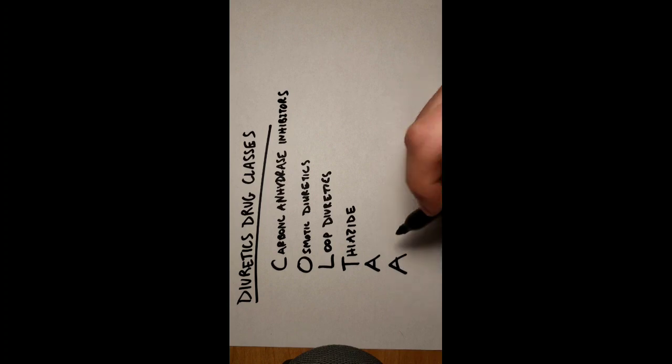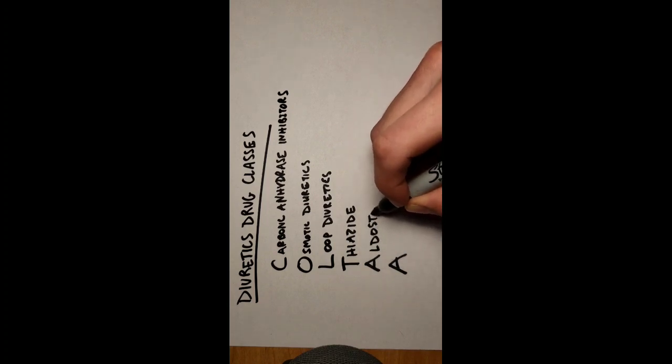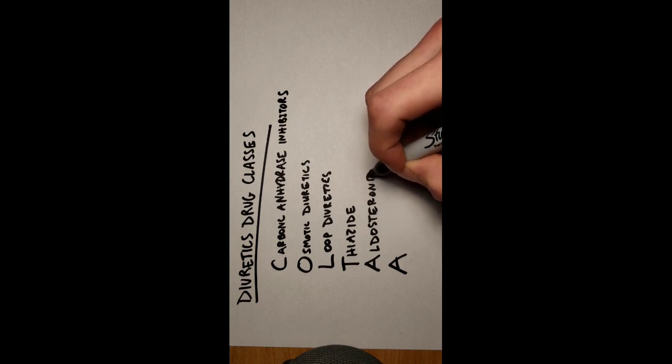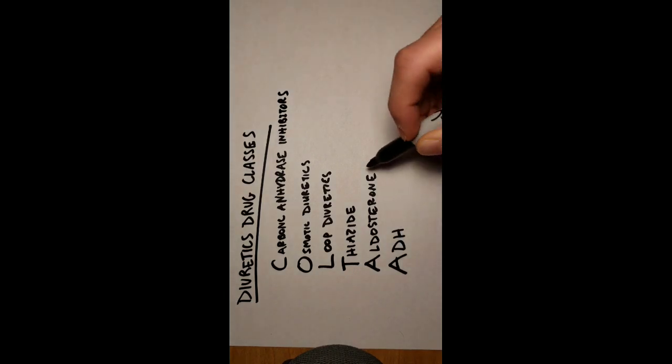Then the last two A's are aldosterone and ADH, antidiuretic hormone antagonists.